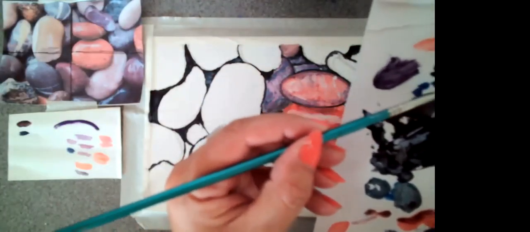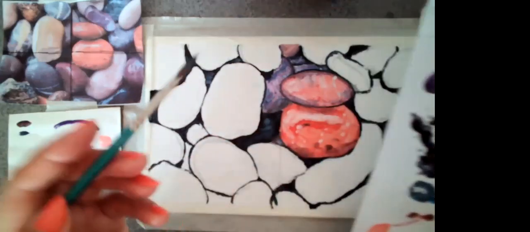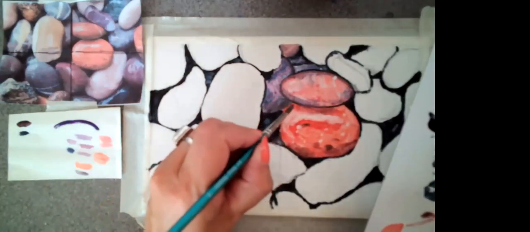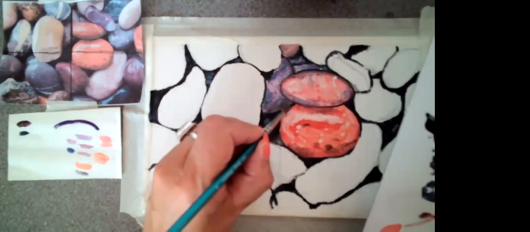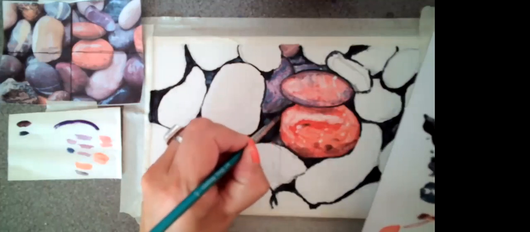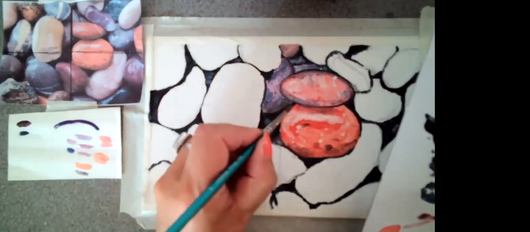I'm going to do that now, just mixing up these darks. I want to pop a bit more shadow between there as well. So there's two ways of adding it in.